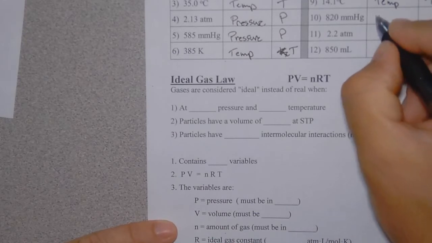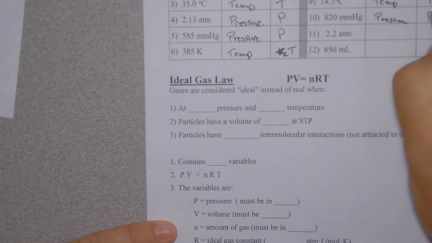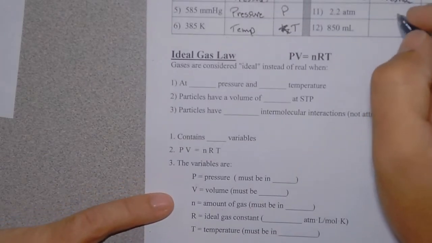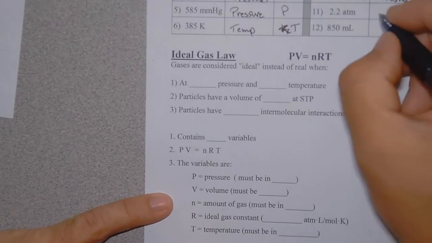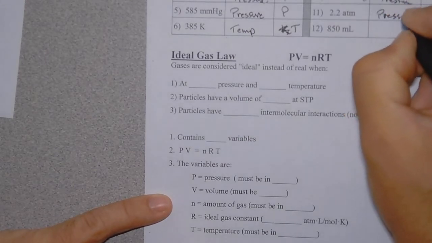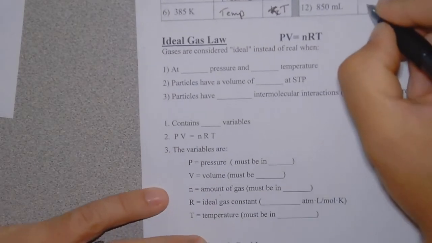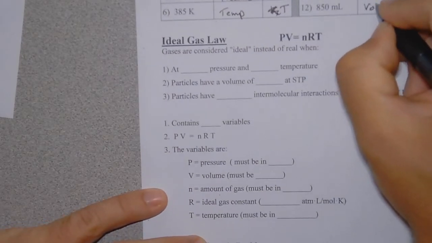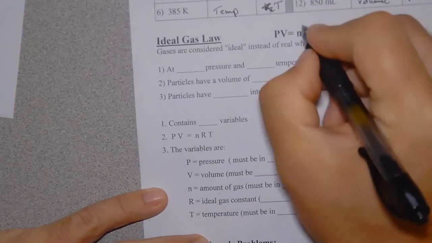Pressure. Variable. P. ATM. Let's see here. David. Pressure. Symbol. P. Milliliters. Marco. Volume. Symbol. V. Number 13.